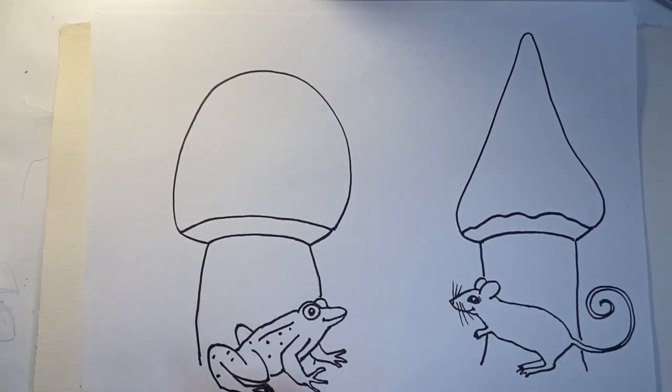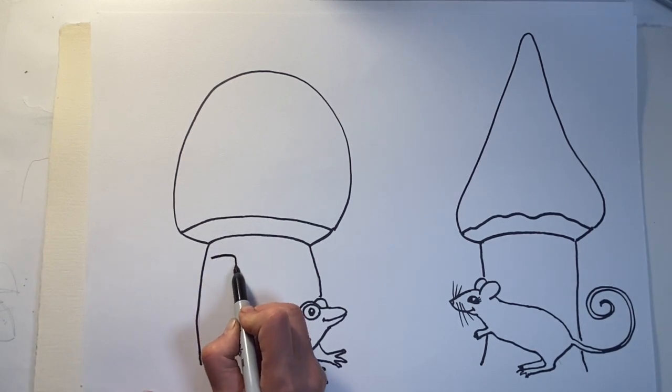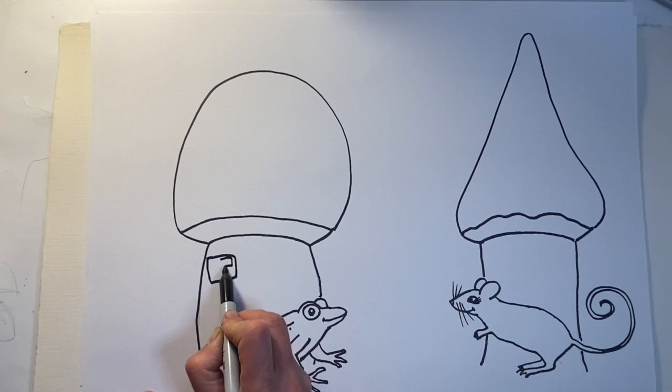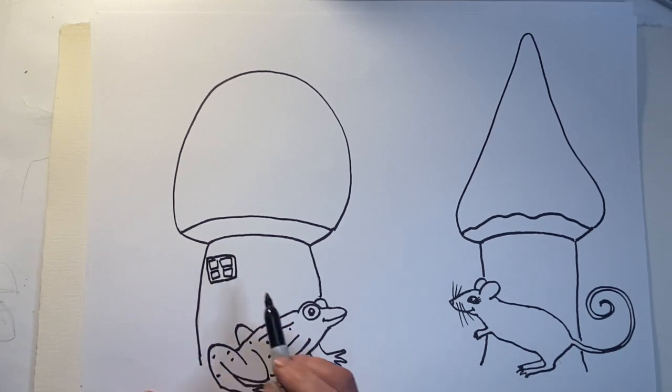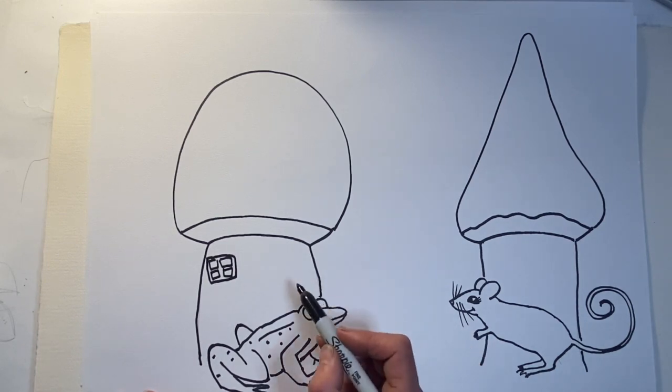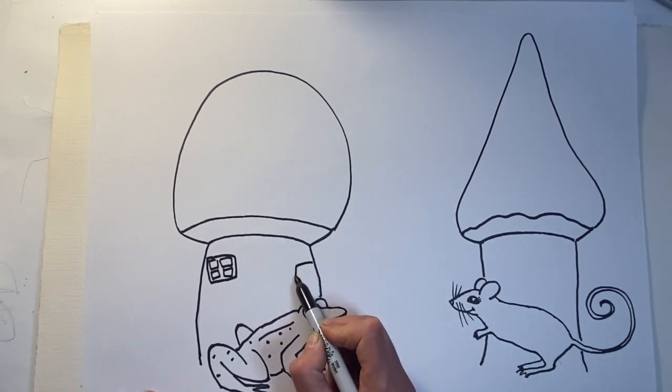You might want to add some windows. Maybe you want to make a little mailbox with the animal's name on it. Maybe you want to make a clothesline. Maybe you want to make a fancy door or some curtains in the window. Maybe you want to make a chimney.